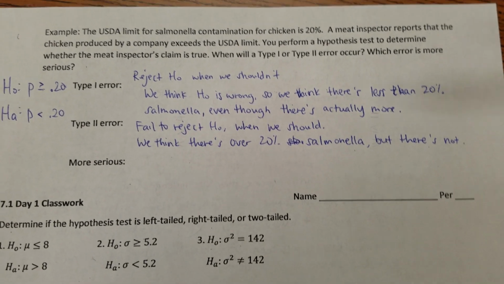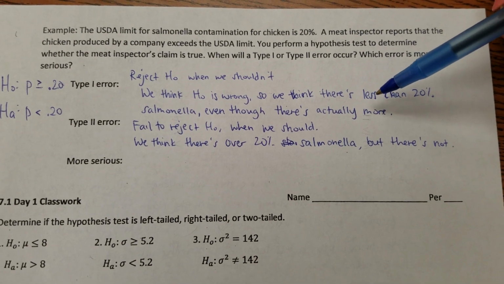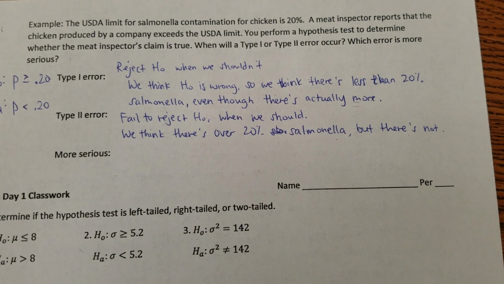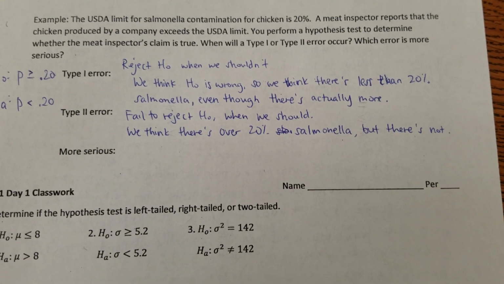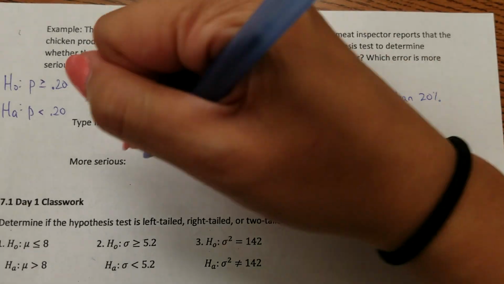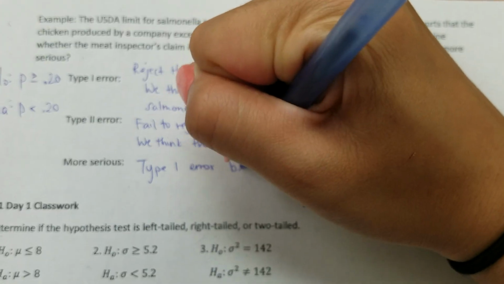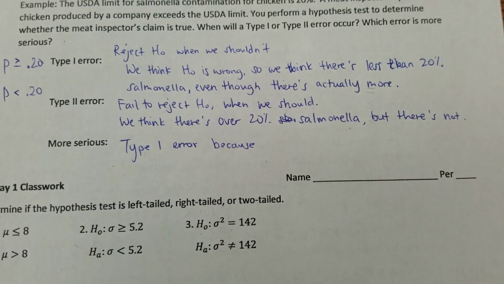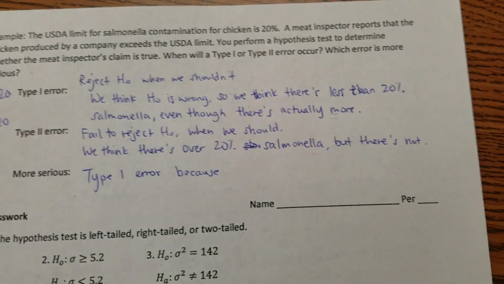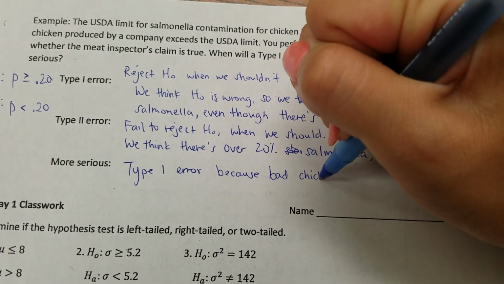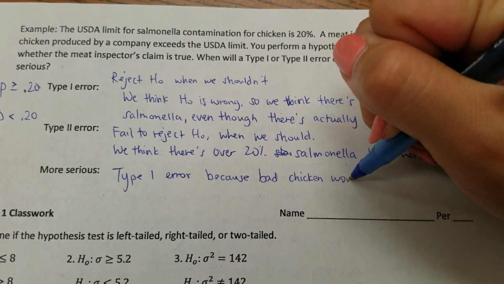So in this case, type 1 error is probably worse because you're going to end up thinking that this chicken was safe, so let's sell it. So now all these people are going to get salmonella if they don't cook it properly, and that's worse. And that's pretty much it.